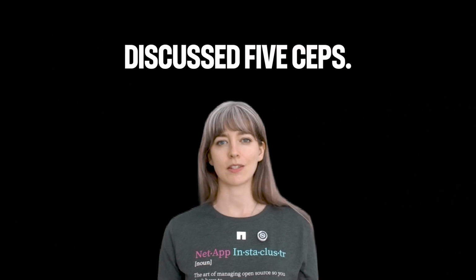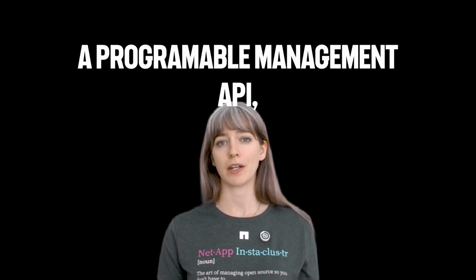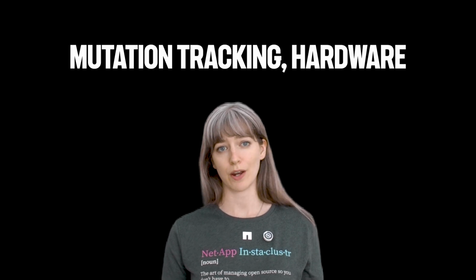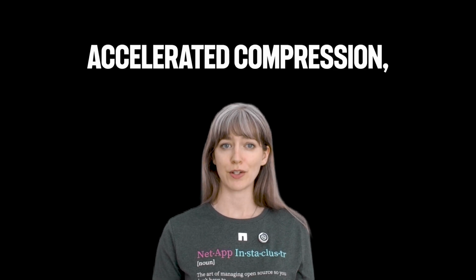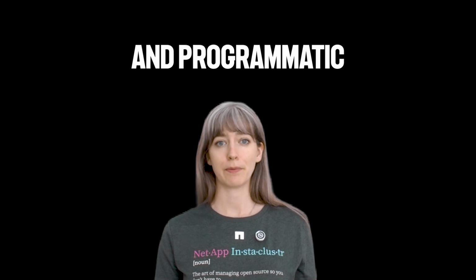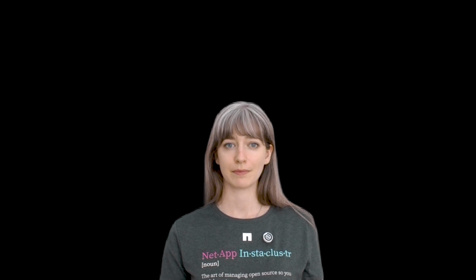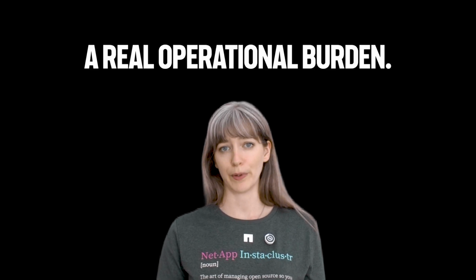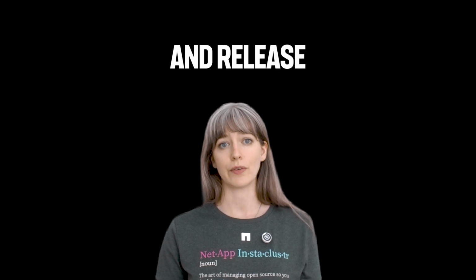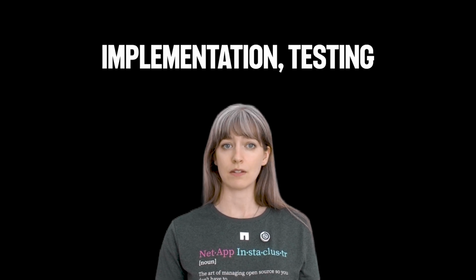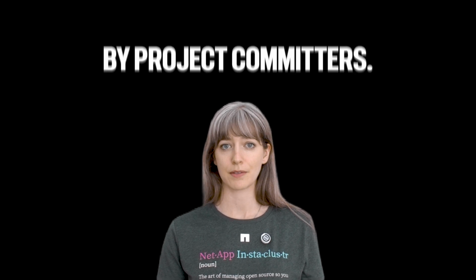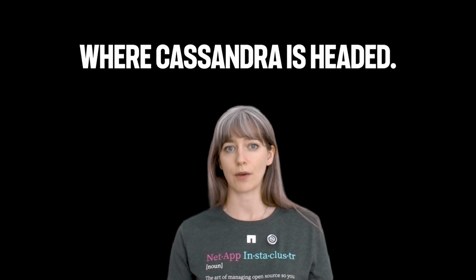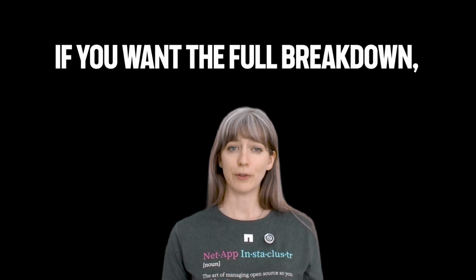To wrap up, we discussed 5 CEPs: a programmable management API, write-level mutation tracking, hardware-accelerated compression, decoupled data placement, and programmatic configuration management. Each one targets a real operational burden. A CEP's inclusion in a release depends on successful implementation, testing, and approval by project committers. These 5 have been accepted, and following the CEP process is one of the best ways to track where Cassandra is headed.